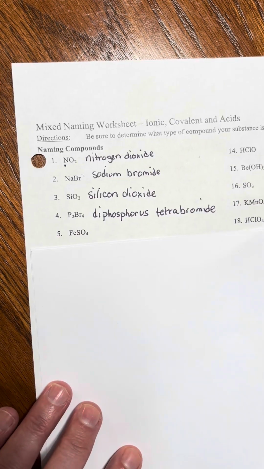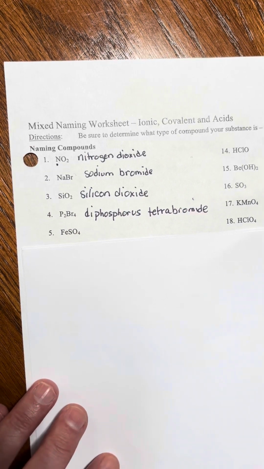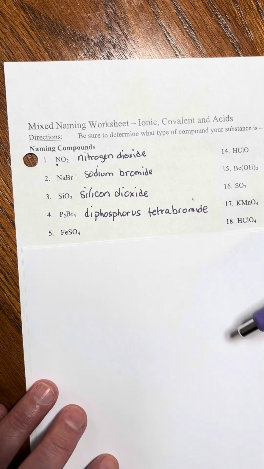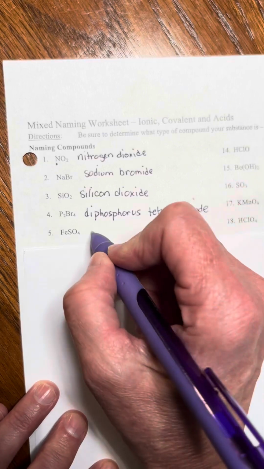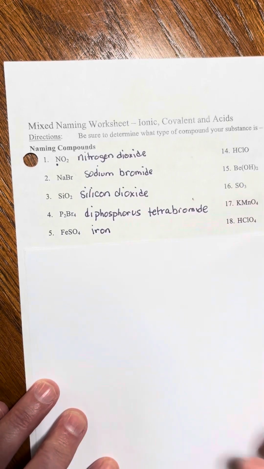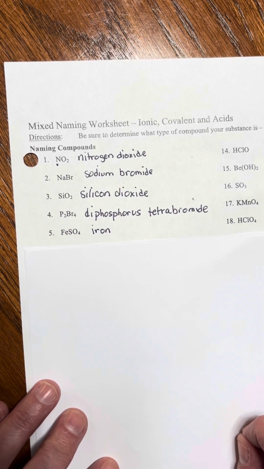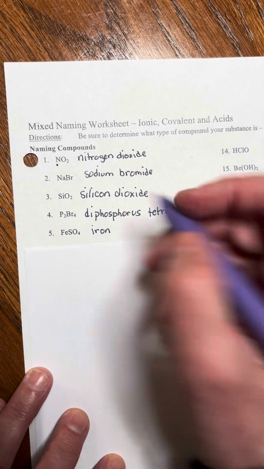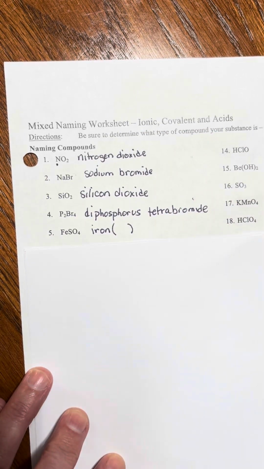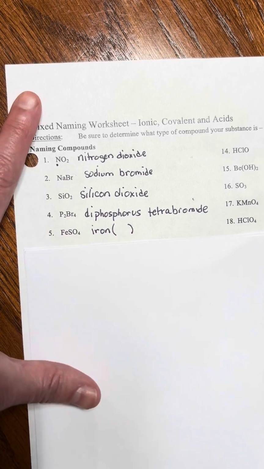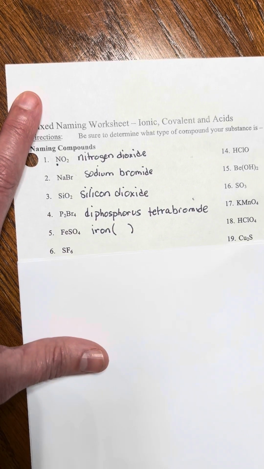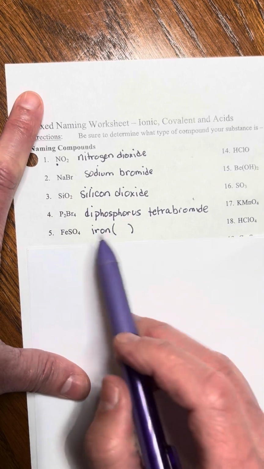Number 5. Now iron is a metal, so we're again back to an ionic compound. So ionic compounds begin with metals. We begin by writing the name of the metal, and then we ask ourselves, does iron need a Roman numeral? If you look on your periodic table, iron is not part of group 1, it's not part of group 2, it's not part of our staircase of 6, and so iron does need a Roman numeral. So we're going to put a Roman numeral holder right there. We're going to put those parentheses just to hold our thought so we don't forget to go back and do it. And then we're going to look at the second part of the name.